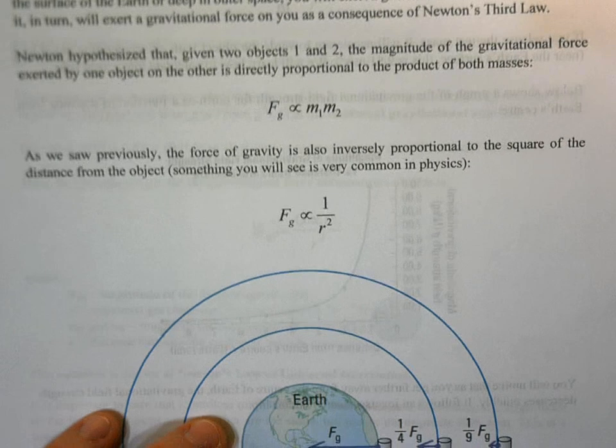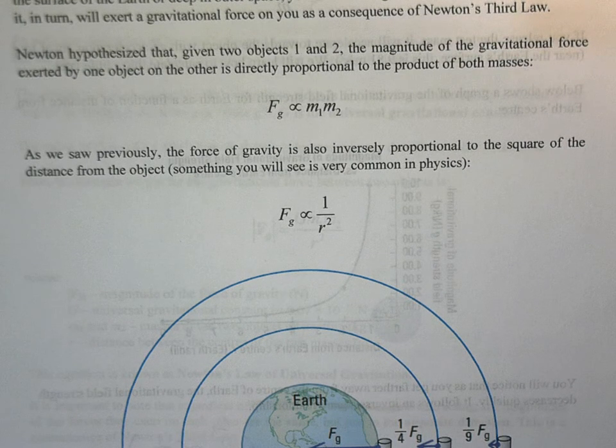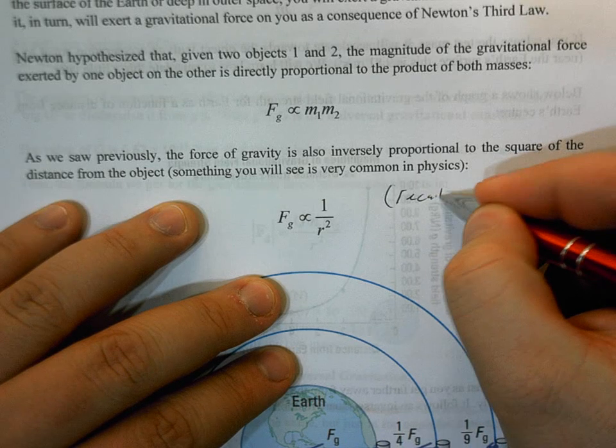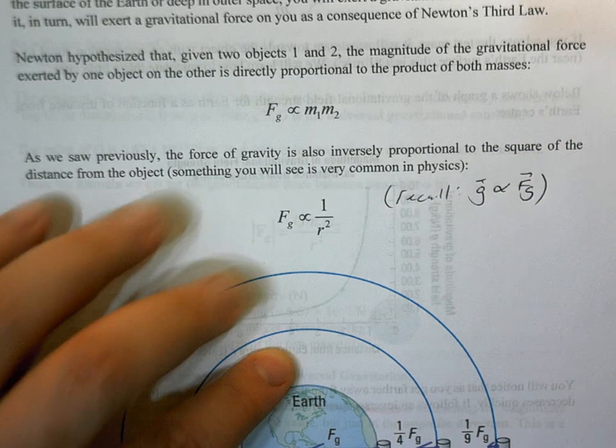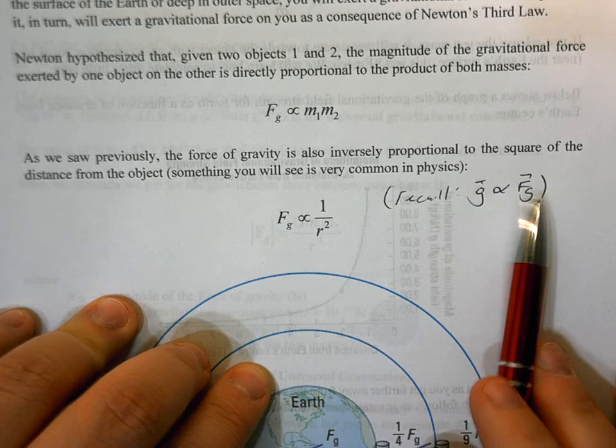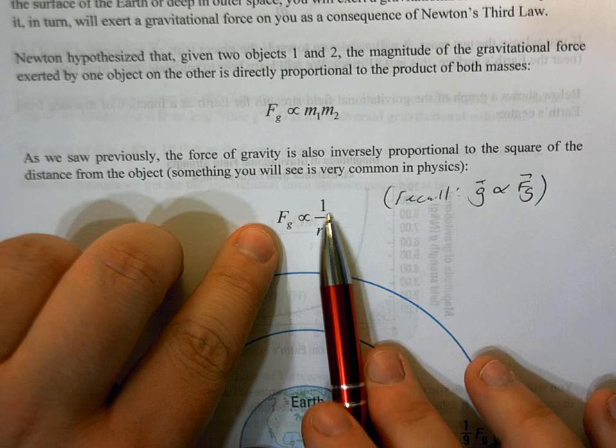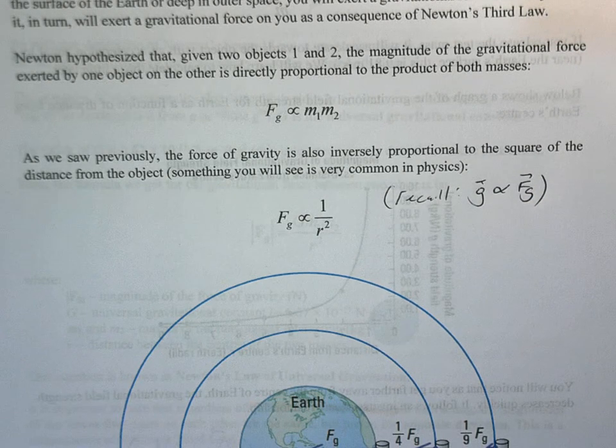We also saw last time that the gravitational field strength is proportional to 1 over r squared, so we have that inverse squared relationship. And if the gravitational field strength is proportional to 1 over r squared, Fg itself is going to be proportional to 1 over r squared, because we want to recall that the gravitational field strength is directly proportional to Fg. So if they're directly proportional, they are both going to be proportional to 1 over r squared.